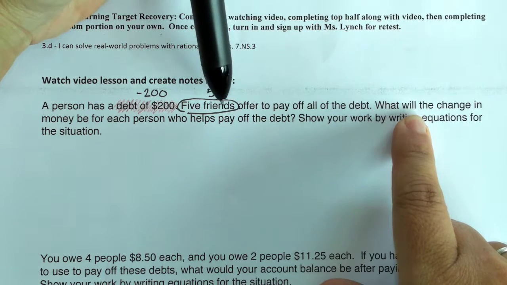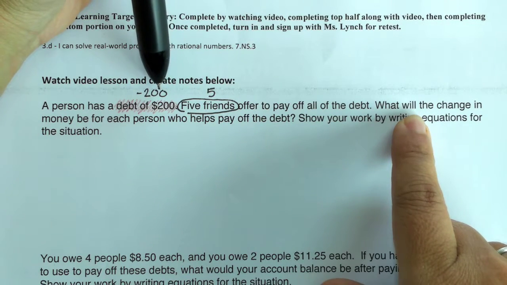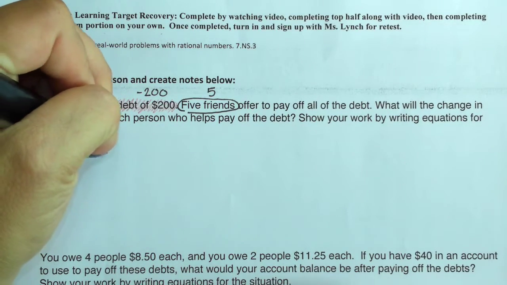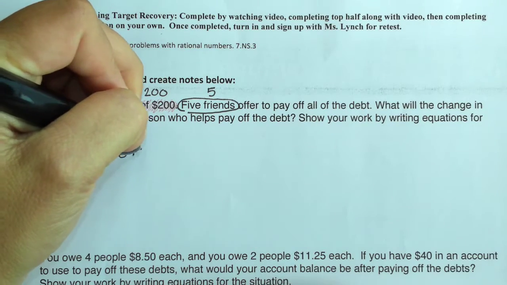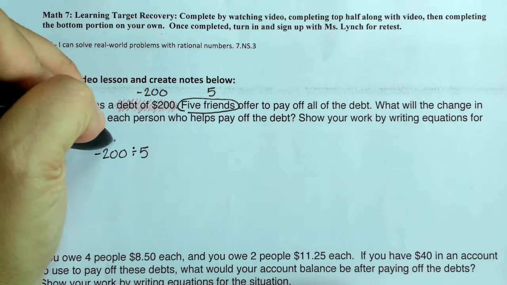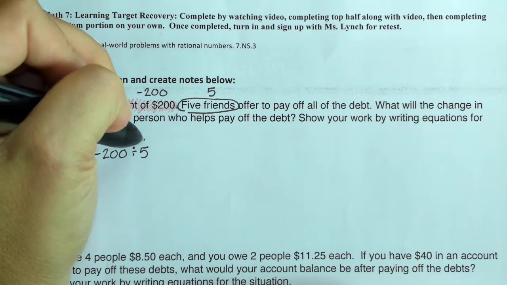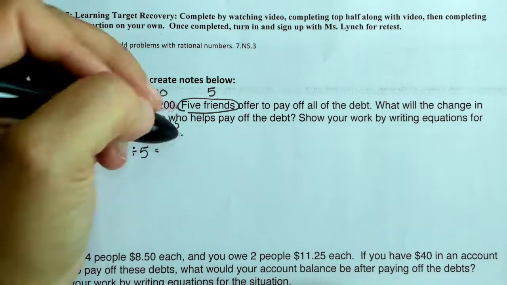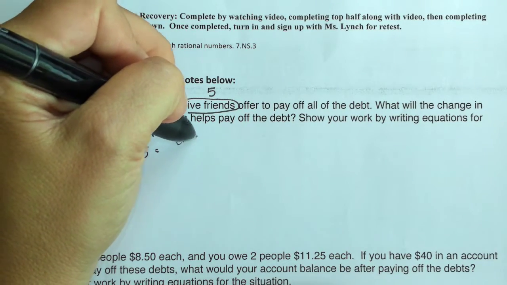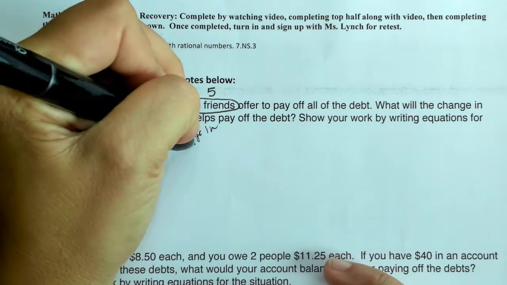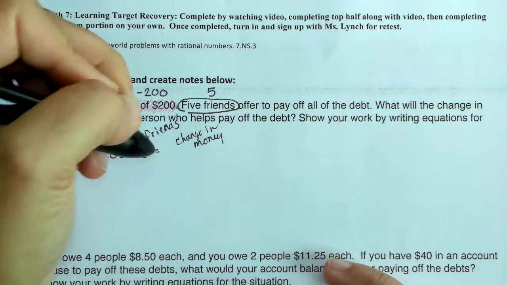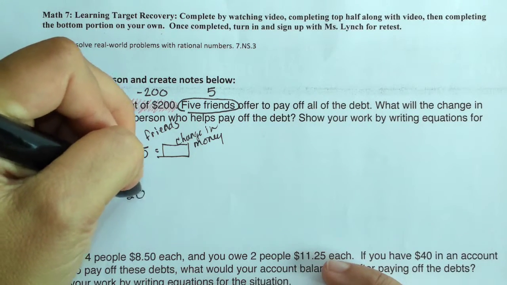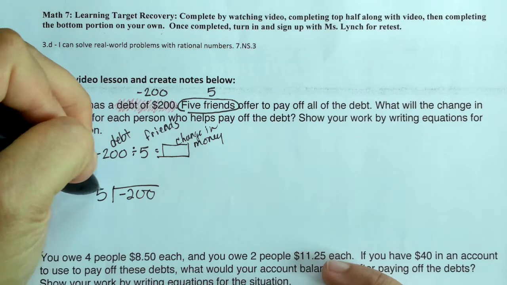Now we're going to assume that each of the 5 friends is distributing that payment evenly, and so we're going to need to factor that in here. So I'm going to say that this is going to become negative 200 divided by 5, right? Negative 200 is the debt, and then the 5 is the friends. And so our answer is going to become the change in the amount of money that each friend has. That'll be the amount that the friends are paying. Okay? So we have negative 200. We're going to divide that by 5.